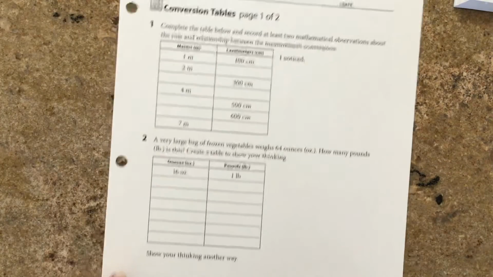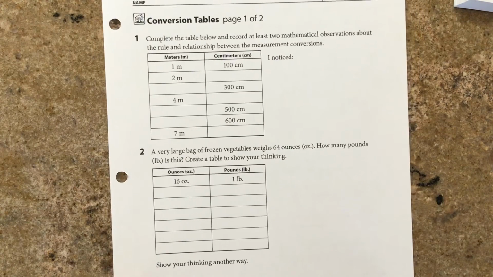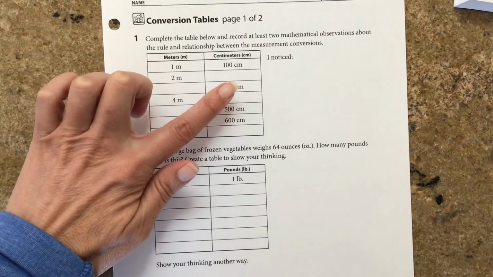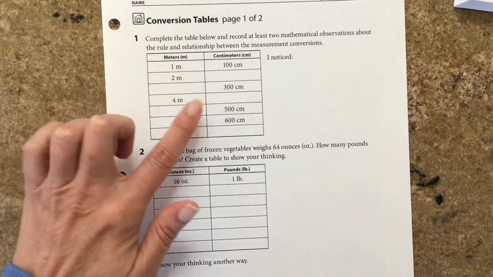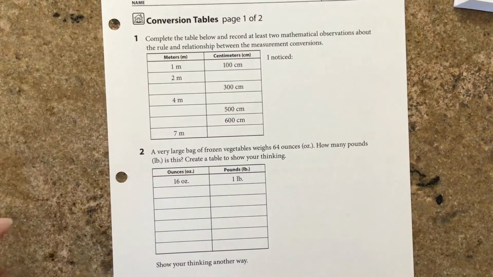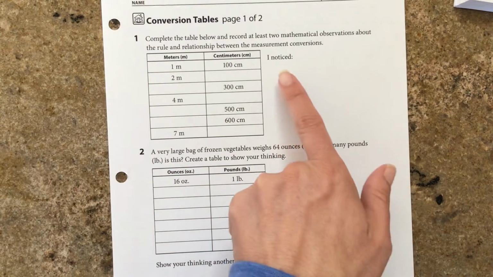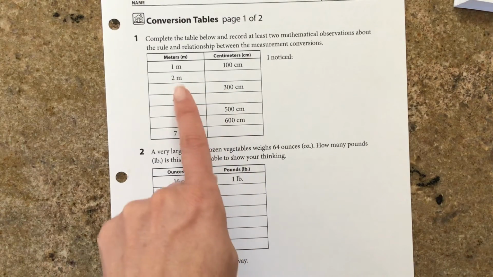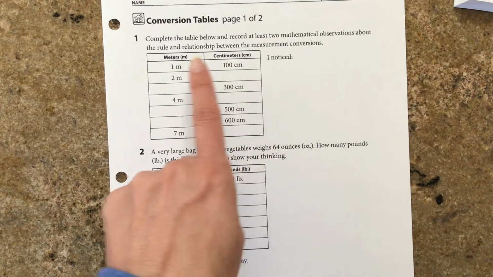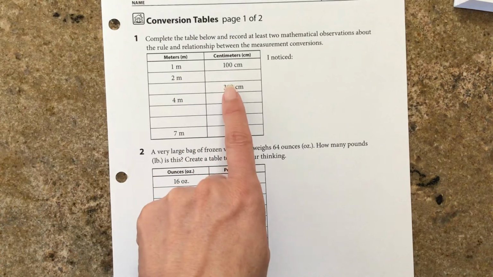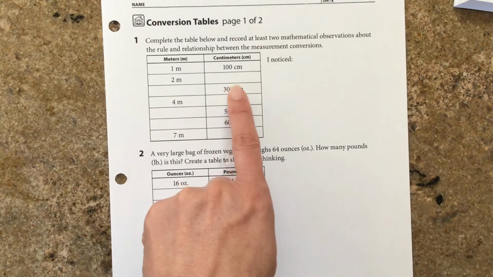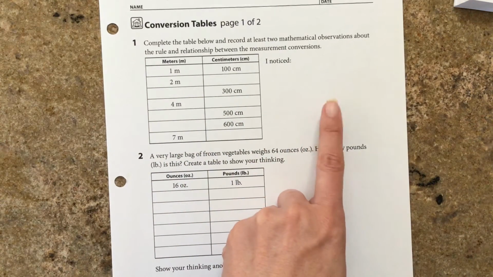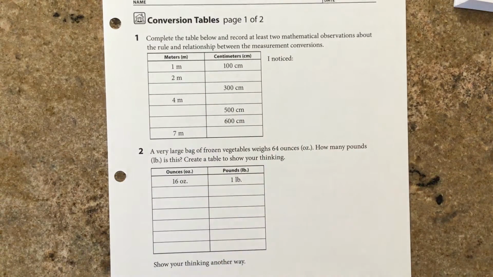In your home connections book, you're going to be doing some conversions, from meters to centimeters, and you're going to need to make some observations that you write over here where it says I noticed. So you're going to fill these in. You know that 1 meter is 100 centimeters, so 2 meters, 200 centimeters. Fill this all in, but then you have to write over here an observation that you make.